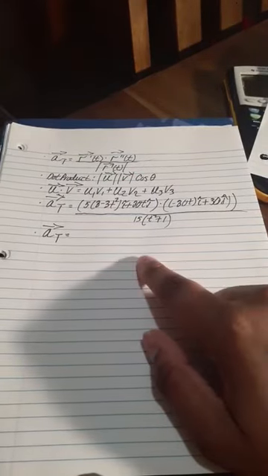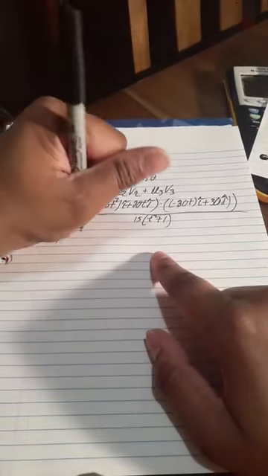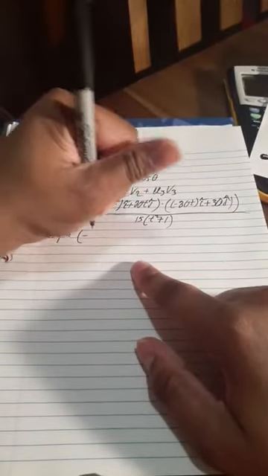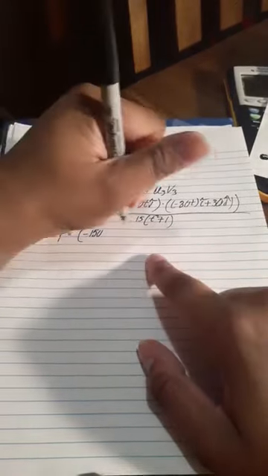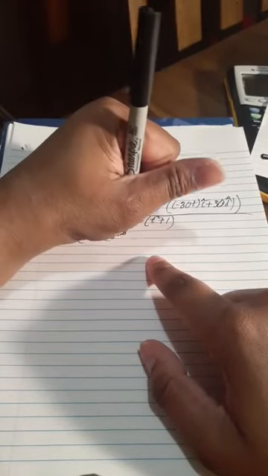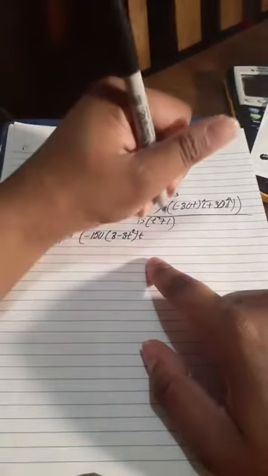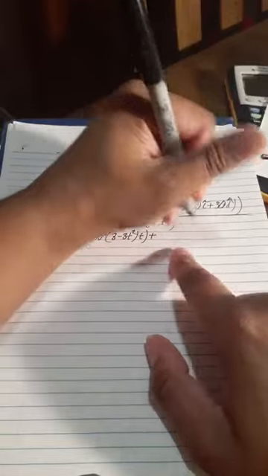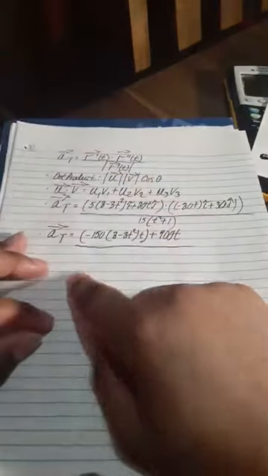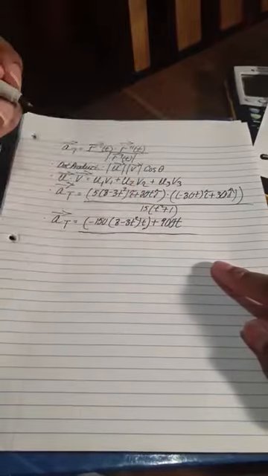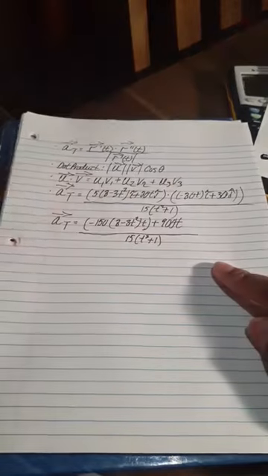Okay, so, all right, well, looks like we'll get, and I'll use parentheses, negative 150 multiplied by 3 minus 3t squared multiplied by t, and then we'll add that to 900t, and then we divide all of that by 15 times t squared plus 1.